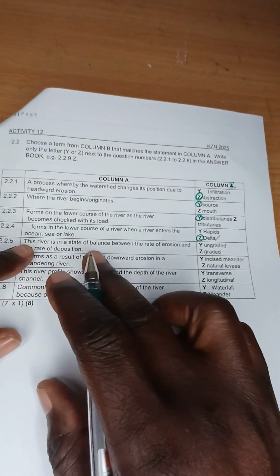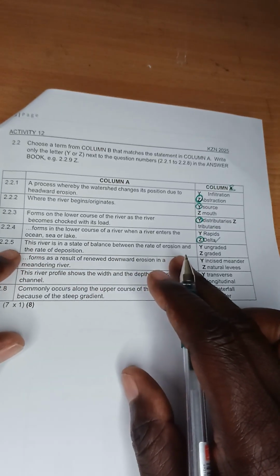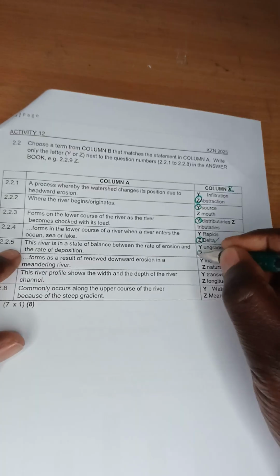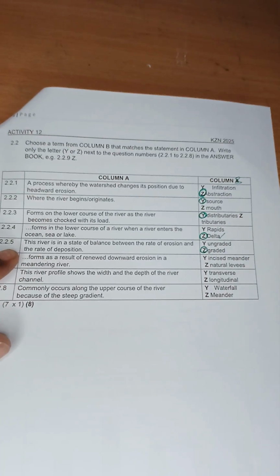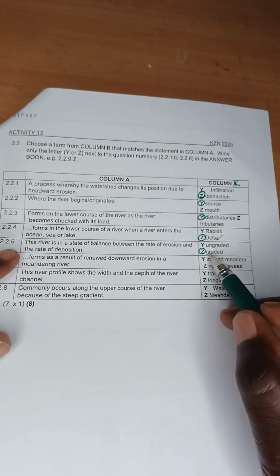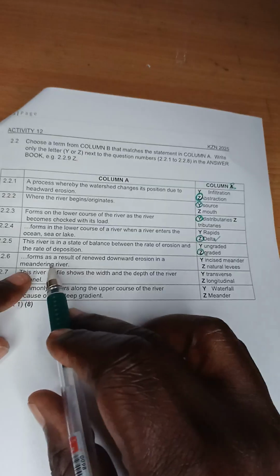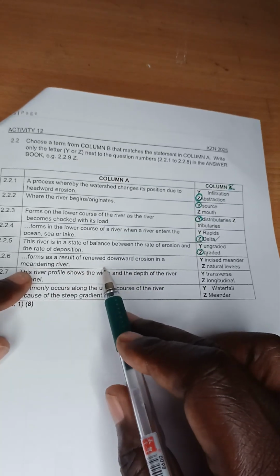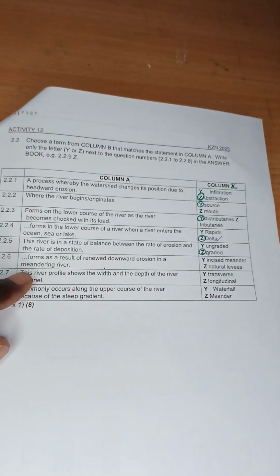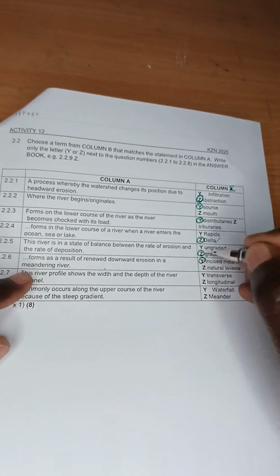This river is in a state of balance between the rate of erosion and the rate of deposition, 2.2.5, which means that is your graded river. There is a state of equilibrium between the rate of erosion and rate of deposition. This is a graded river, or a graded profile. Then we have: forms as a result of renewed downward erosion in a meandering river. Obviously, what comes to your mind is incised. To incise is just to cut deep. That's how the river becomes rejuvenated.